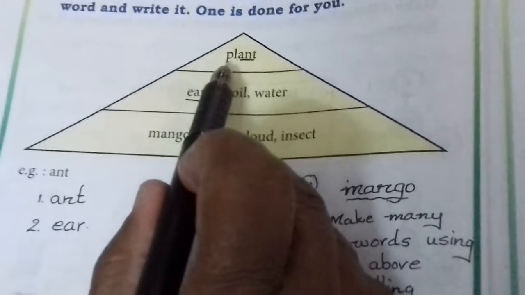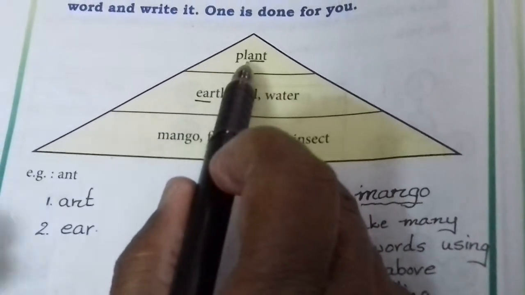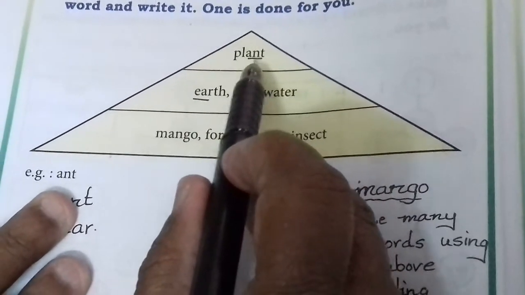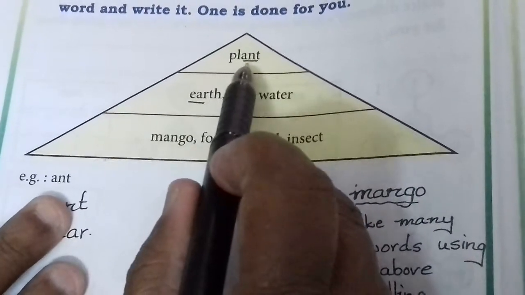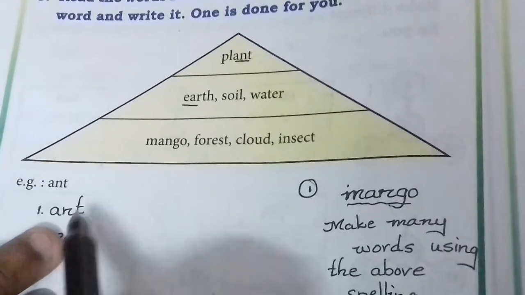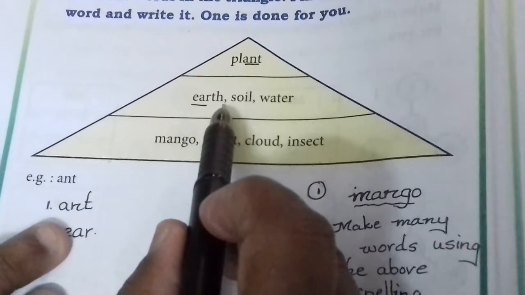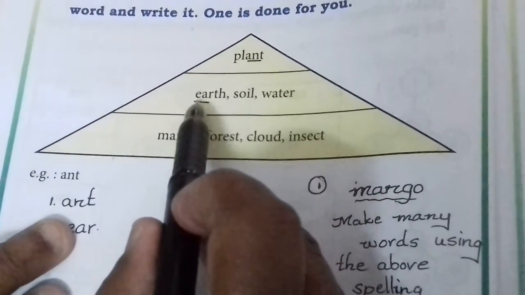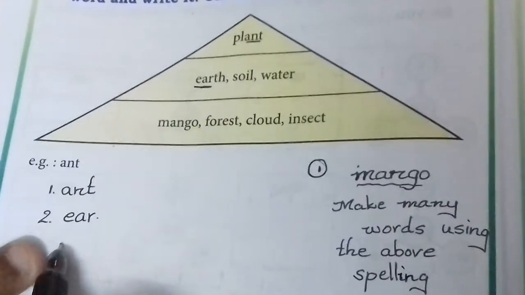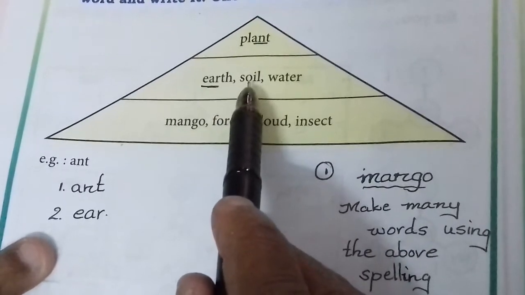Okay. Now we will go to the first word. Look at this word once again. P-L-A-N-T, plant. Example they have given you in the first one. A-N-T, ant, is a small hidden word out of this big word. See, A-N-T. Okay, let's do the second one. E-A-R-T-H, earth. Now in the second one you can find E-A-R, ear. Okay? E-A-R, ear.